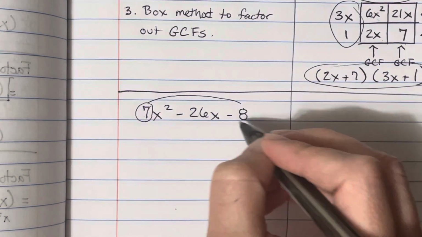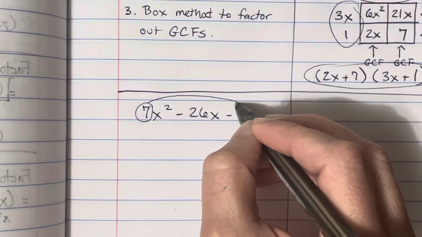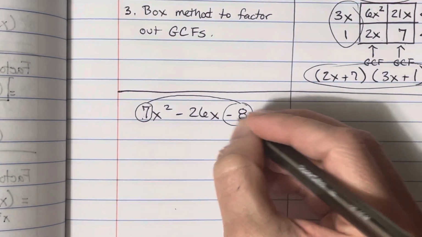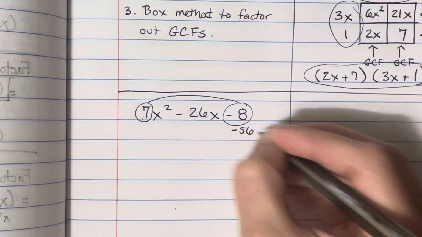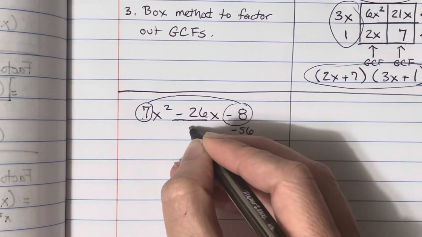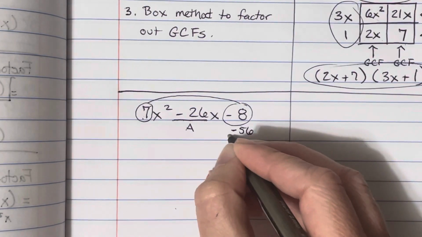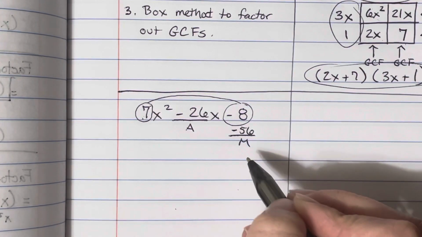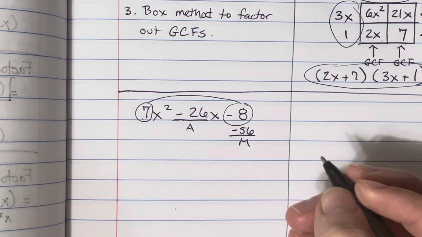So keep in mind that this is negative 8. The first thing we're going to do is multiply our a and our c together. And so 7 times negative 8 is negative 56. Just write that answer down below. Now I'm going to use the old add and multiply. What will add together to get negative 26 and multiply together to get negative 56? Remember, take the sign in front of the number. So those are the 2 things I'm working with.